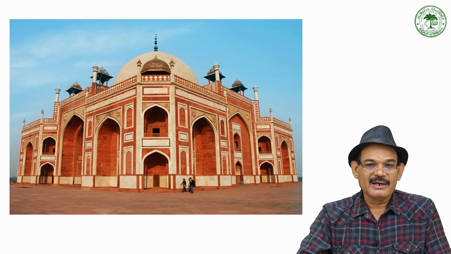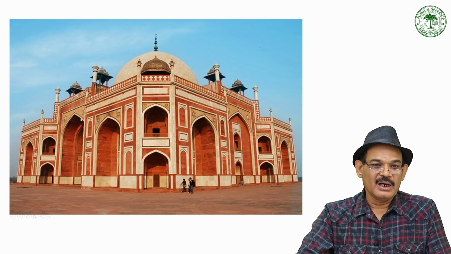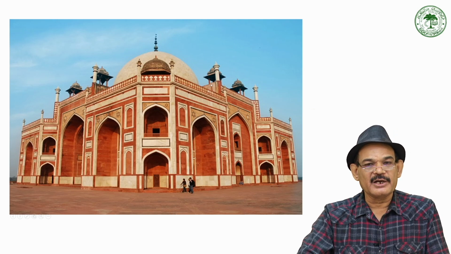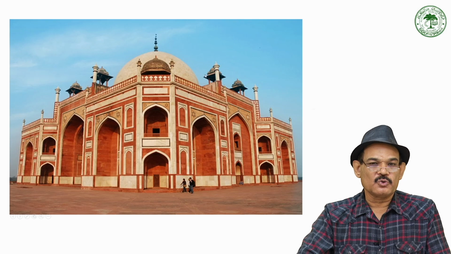And each facade, which contains a portal in the center, this portal is surmounted by two domed square chhatris at the corners.